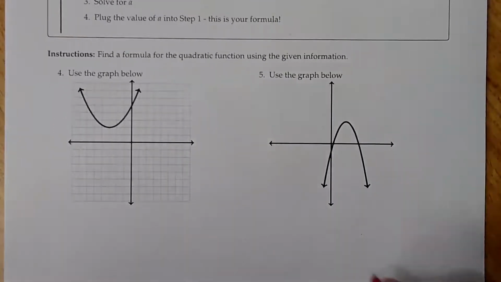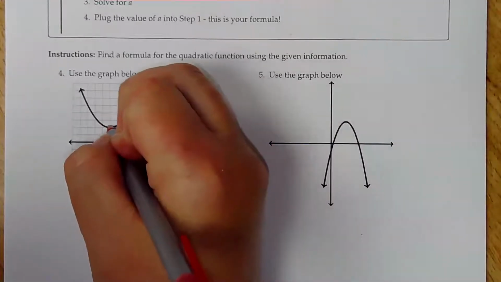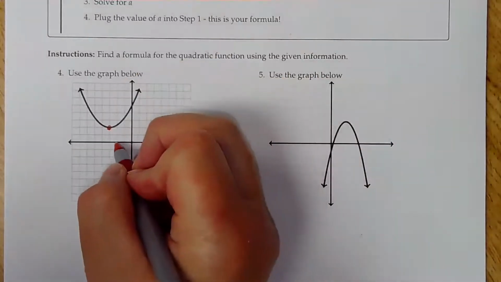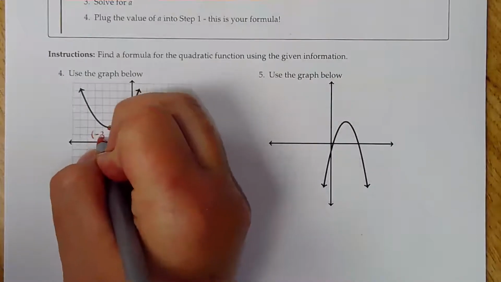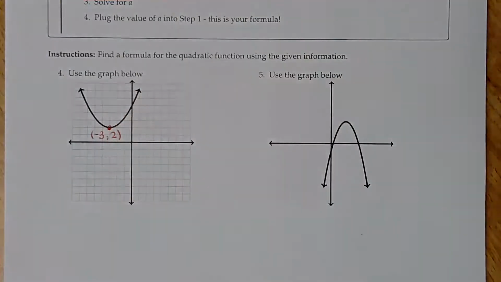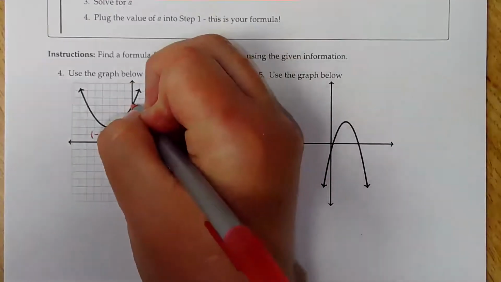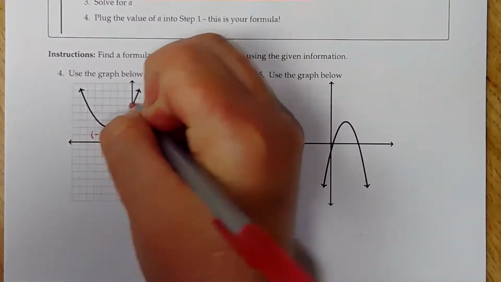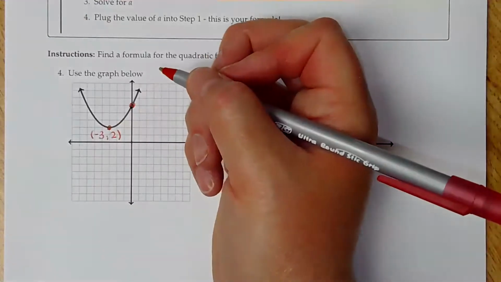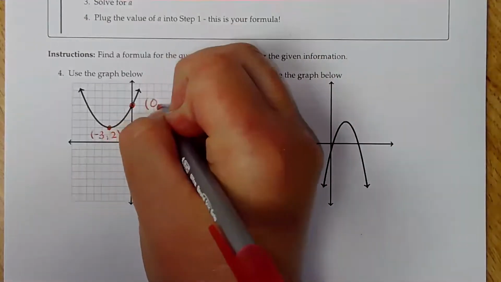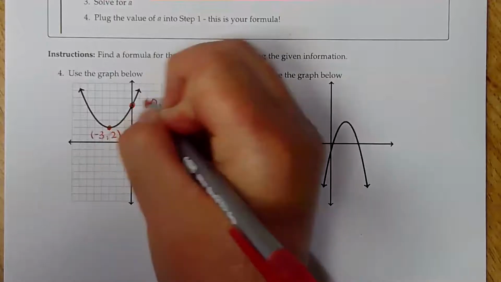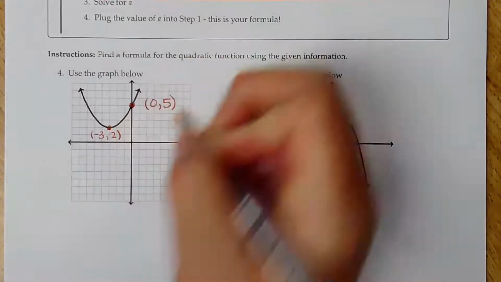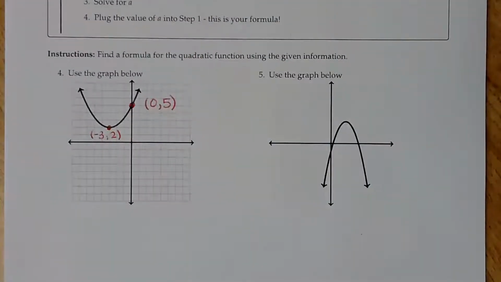So I need to find the vertex, which is right here. It's going to be a min. And this is (-3, 2), my vertex. And then I need an extra point somewhere on here. And this one looks like it's going to be nice and easy to figure out because it sits right on the corner of a box. So I know the x here is 0, and the y is 5. So I have my vertex and my point.